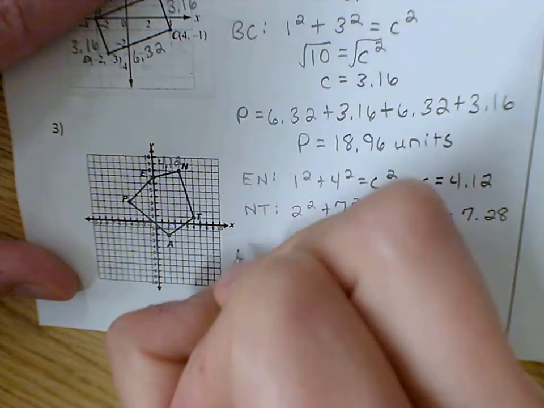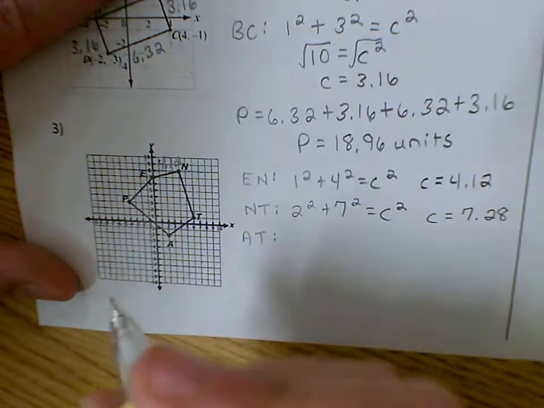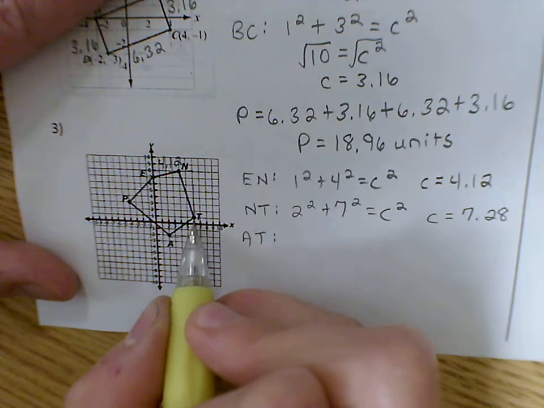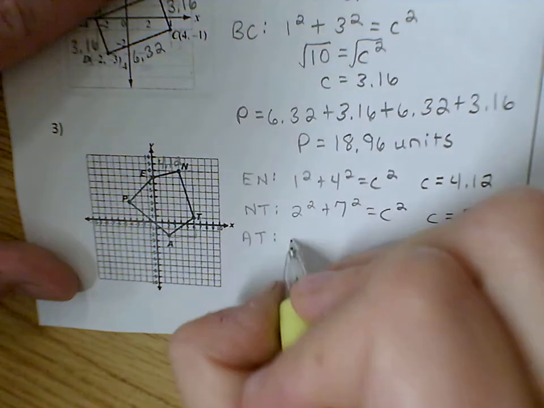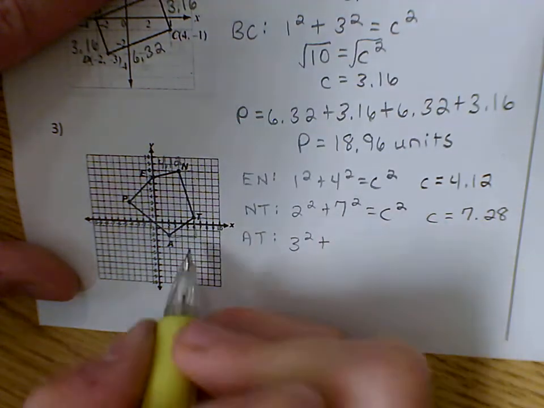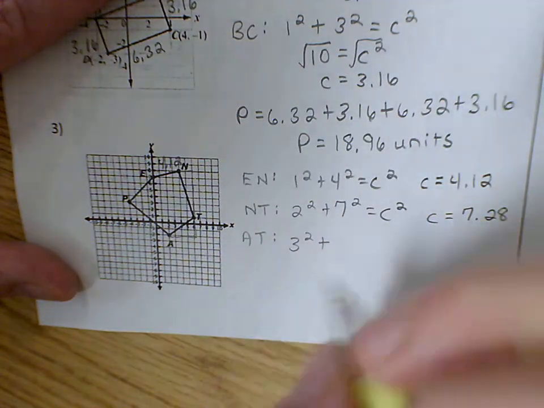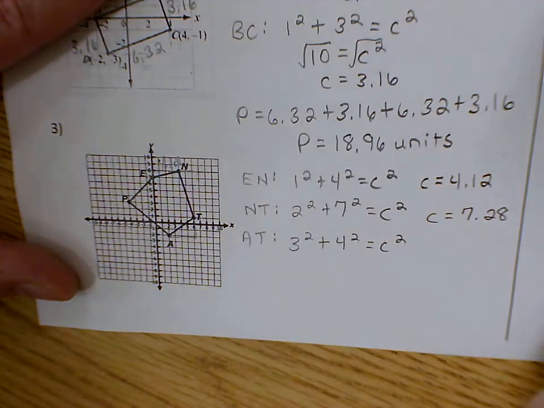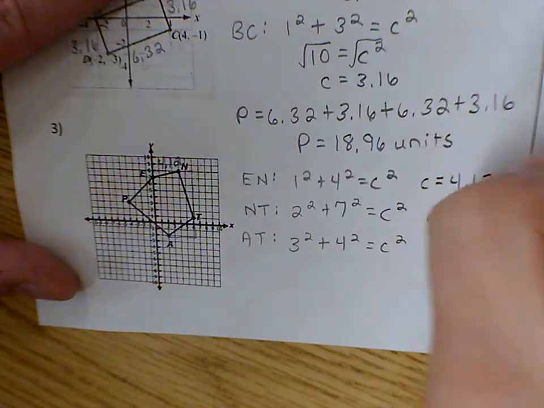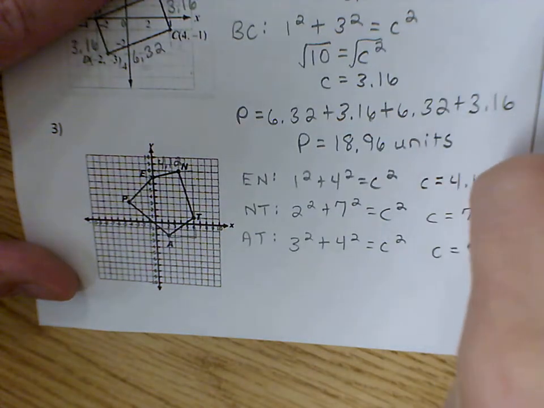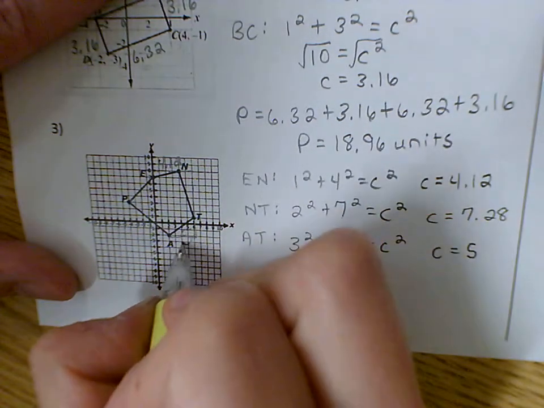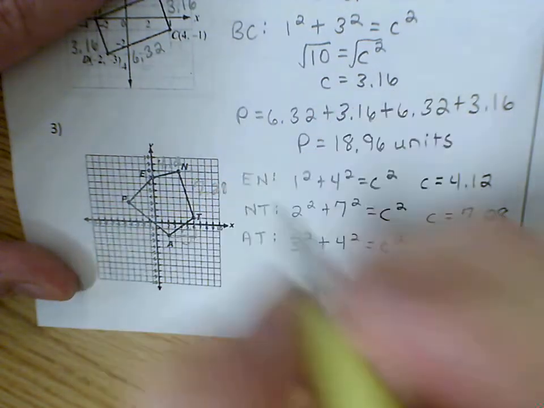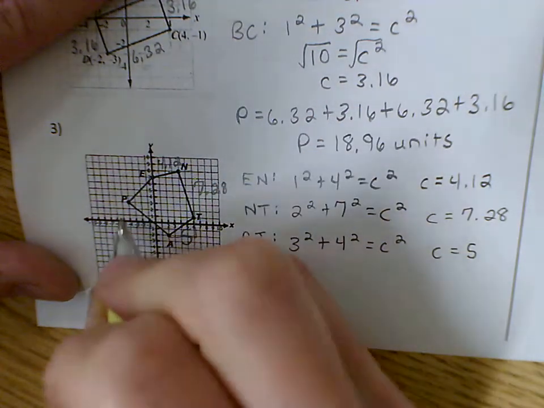So for AT, let's see, I've got to draw my right triangle. So that's 1, 2, 3. So that'd be 3 squared plus 1, 2, 3, 4 squared equals C squared. And when I solve that one, I end up getting an even 5. So that's nice. So that's 5. So we got 5, and then this one was 7.28. Okay, and then I keep going. So we got 2 more sides.